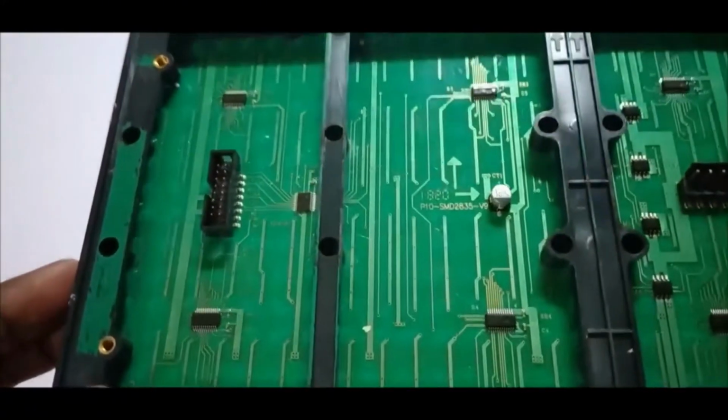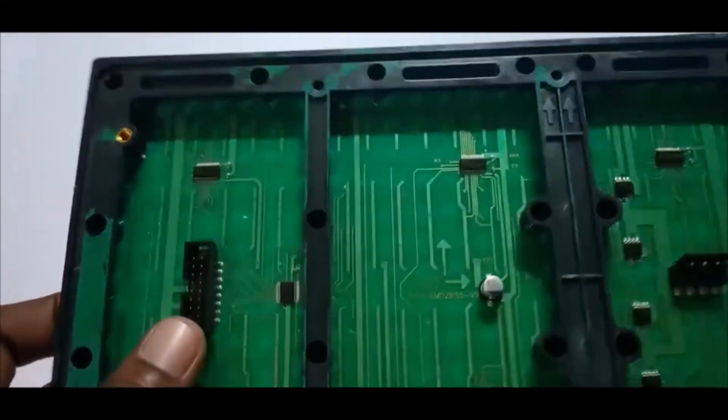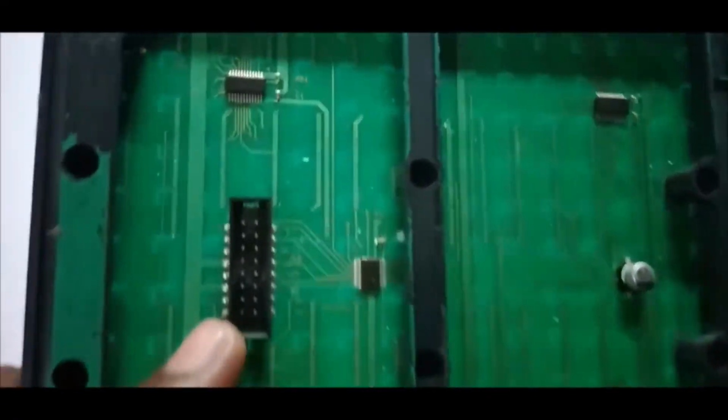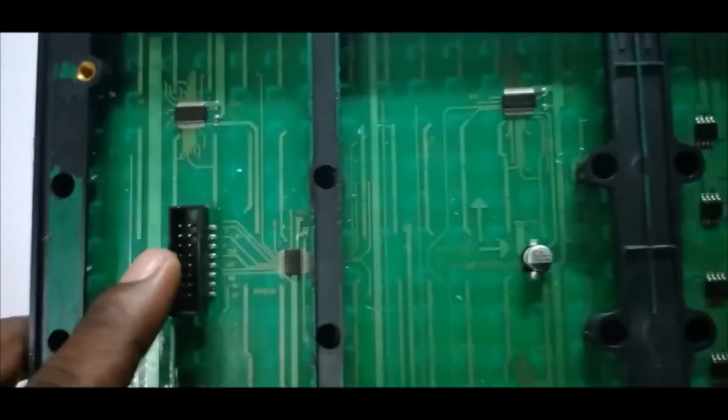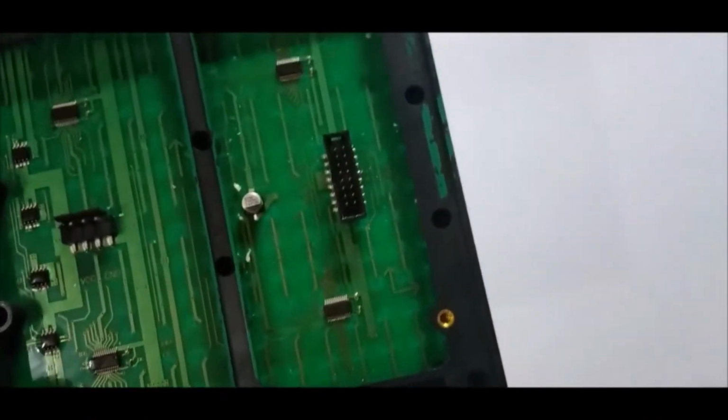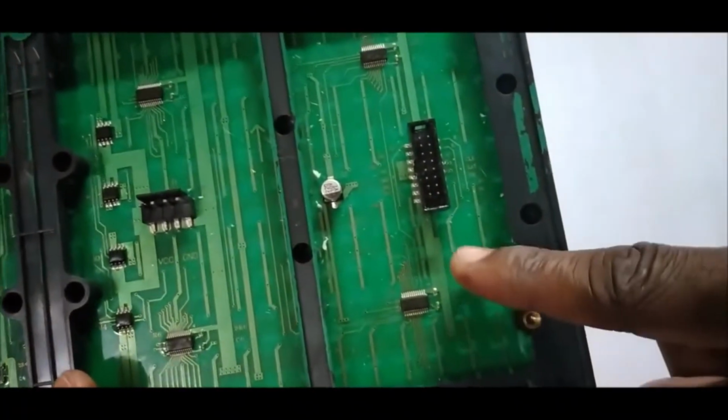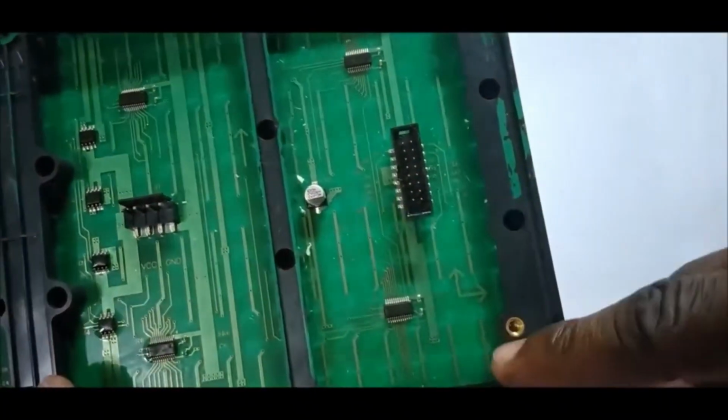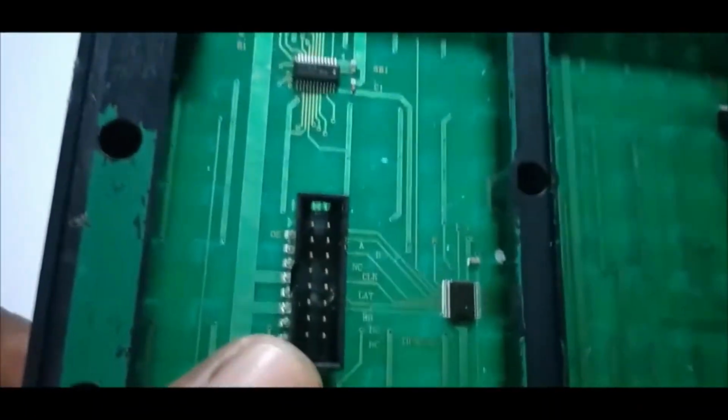So this is the P10 DMD module. This point is where we connect to the Arduino board, and this point we loop to other P10 modules. You can see this arrow. This means you connect here and you loop out. So the point where we connect the Arduino board is here.